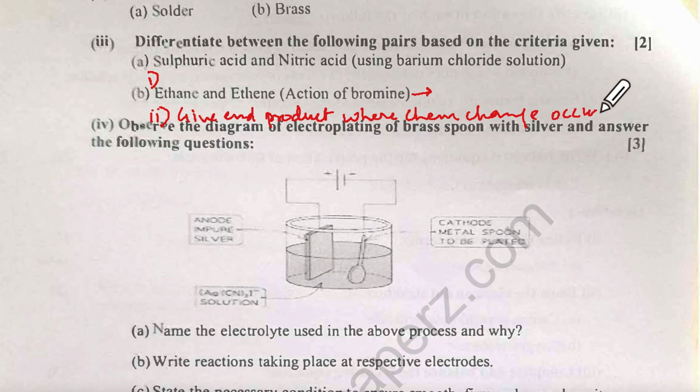If they ask you like that, then what you'll say? Will ethane be reacting with bromine or ethene? Ethene. So what will happen to the bond? It will change into single bond. You said it, you didn't say double bond to single bond. It means what? Triple bond to double bond? Double bond to single bond.